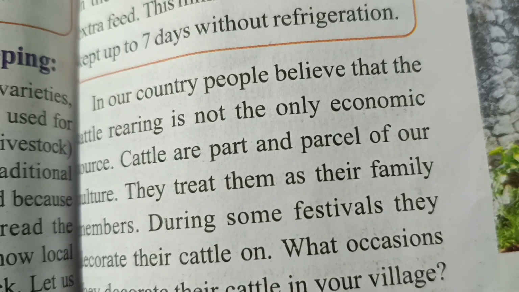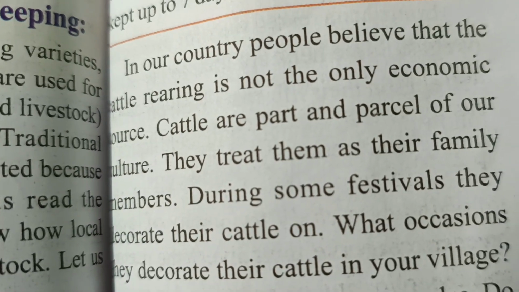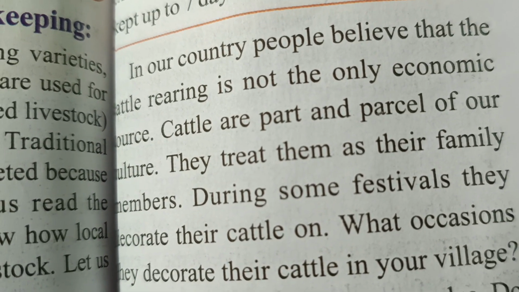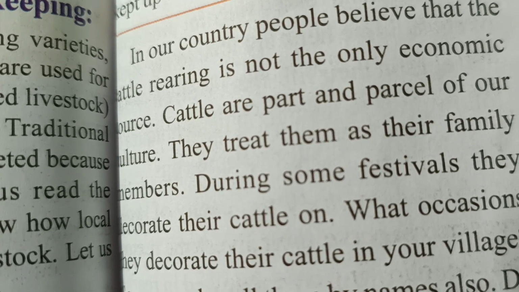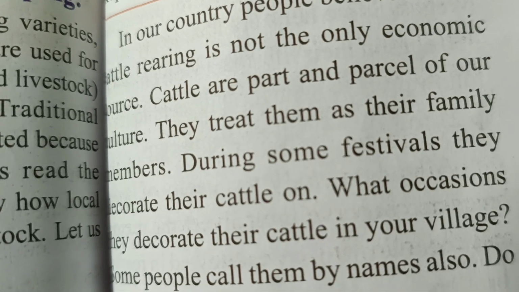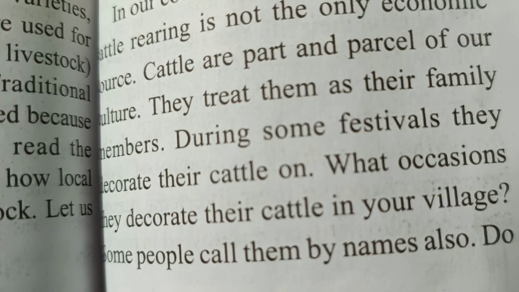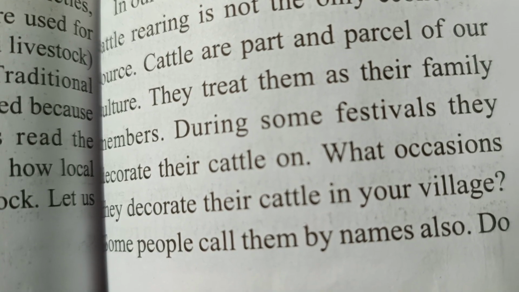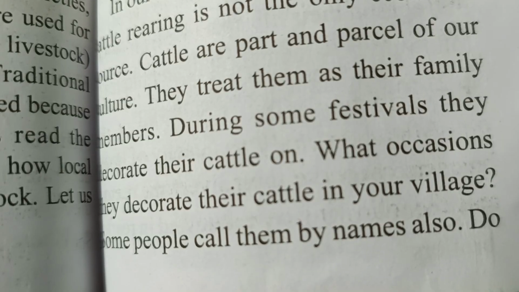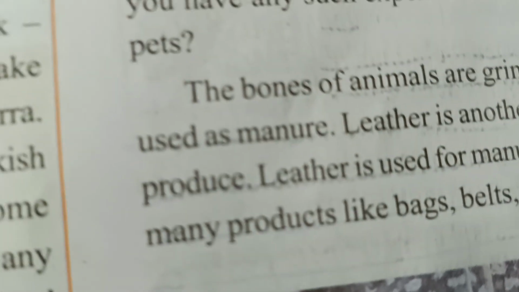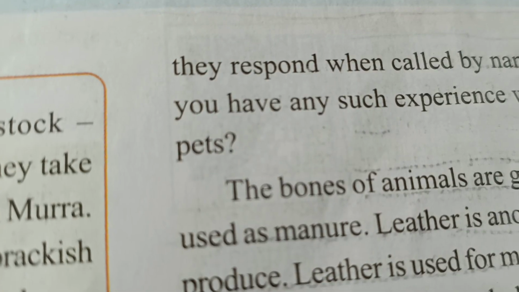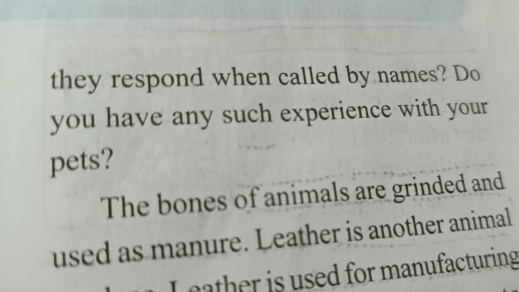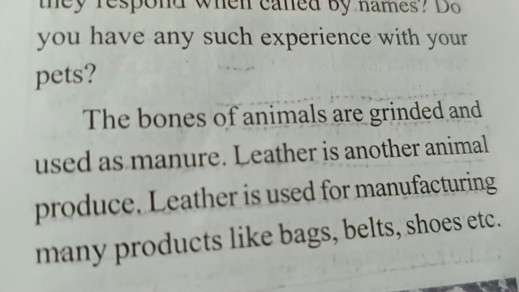In our country, people believe that cattle rearing is not only an economic course. Cattle are part of our culture. They treat them as their family members. During some festivals, they decorate their cattle. On what occasions do they decorate their cattle in your villages? Some people call them by names also. Do they respond when called by names? Do you have any such experience with your pets?